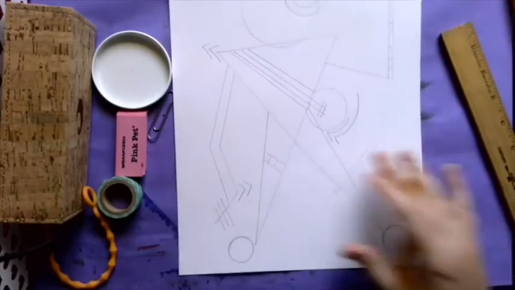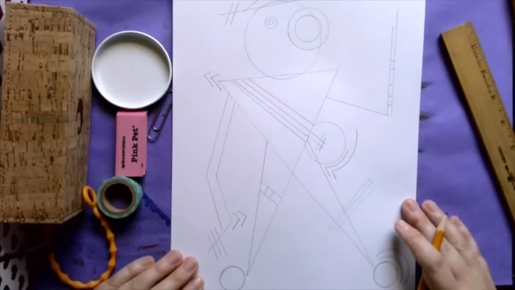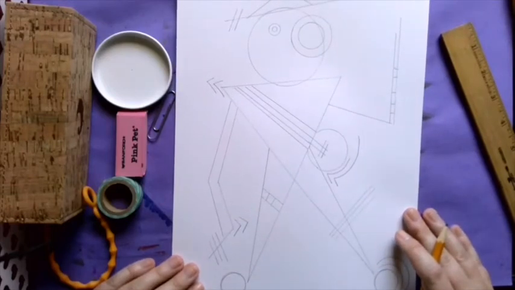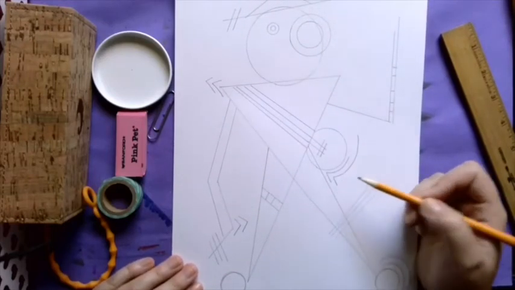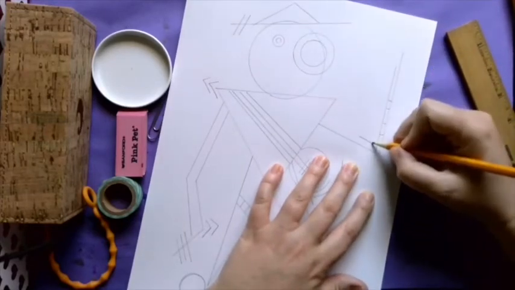So you are going to go through, once you are done and you like the basic shape of your body, you can go through and add extra detail lines like this that will help give emphasis to the lines you already drew.